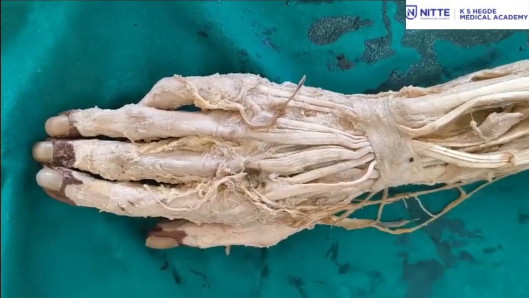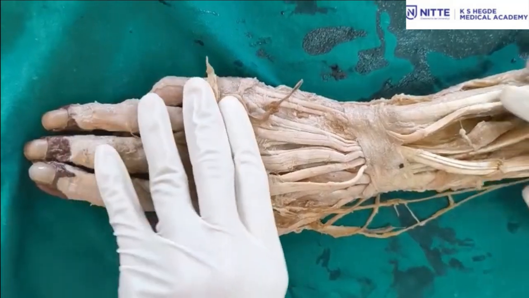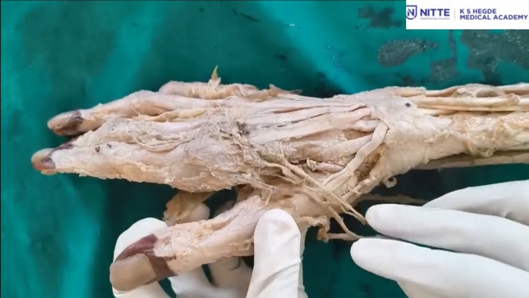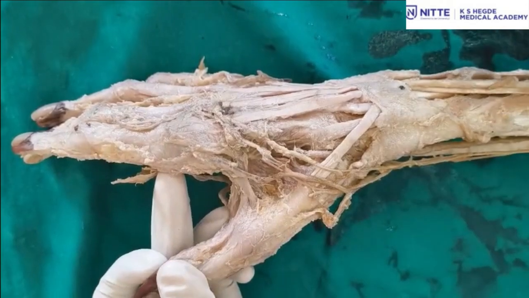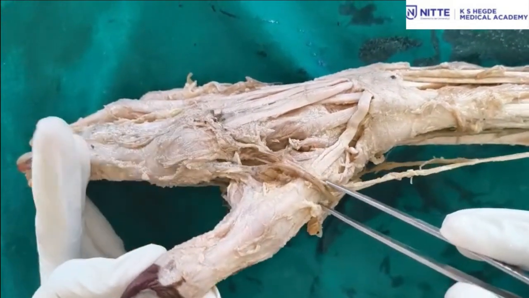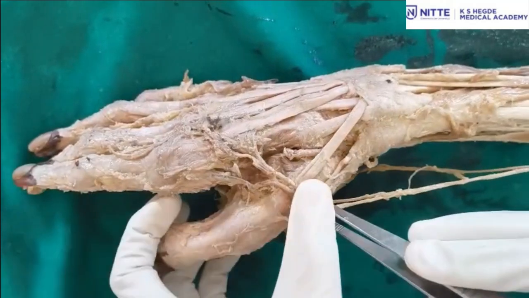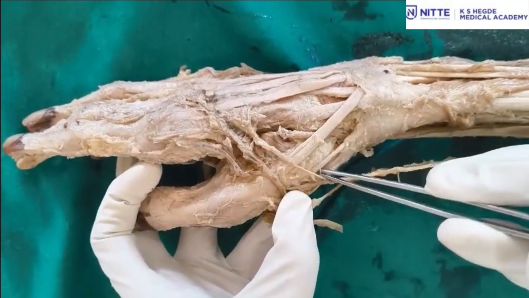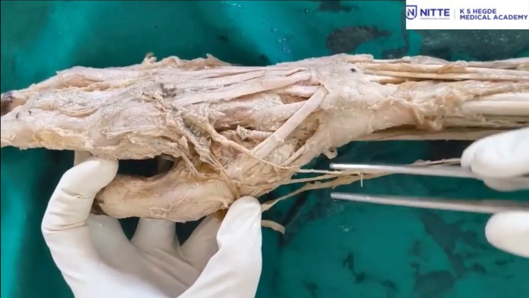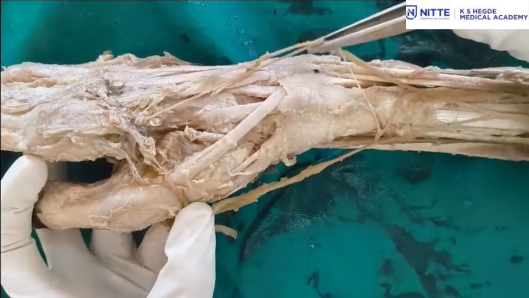Next, talking about the anatomical snuff box, which is a triangular depression and becomes more evident when the thumb is extended. So you can see here, this triangular depression is anatomical snuff box. Let's see the boundaries first.